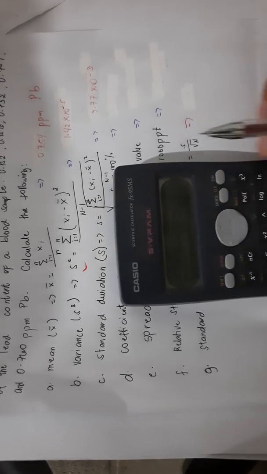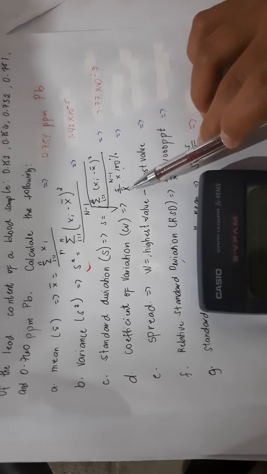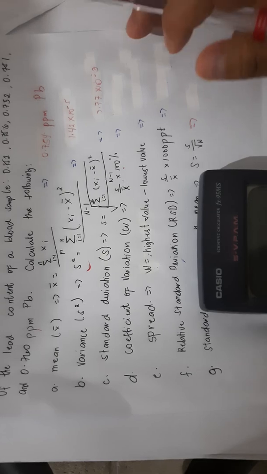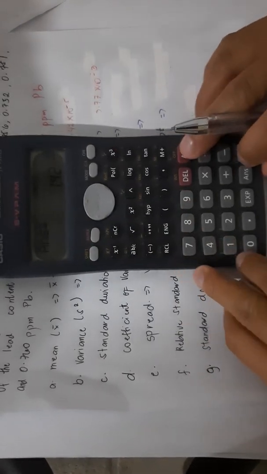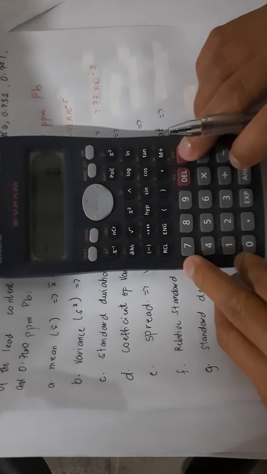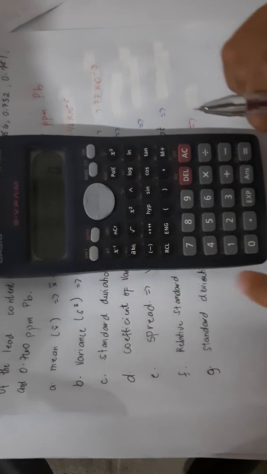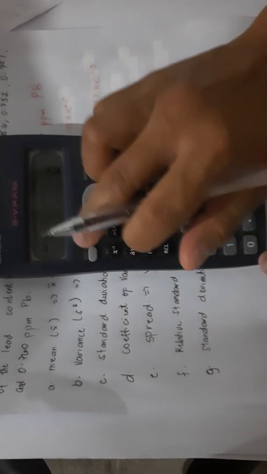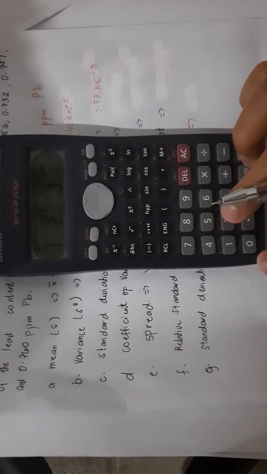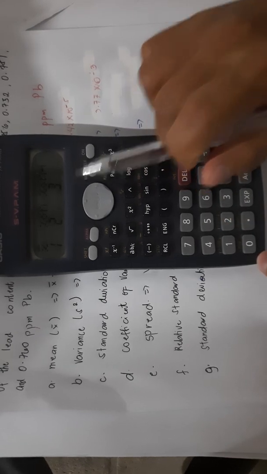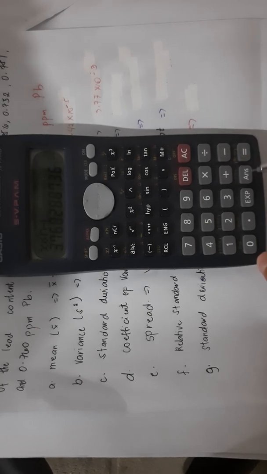So again, we will use our calculator, because our CV is standard deviation over our mean times 100. So let's use the calculator. Let's press AC. All right. And then let's go to standard deviation. So click shift and then S var, which is in number 2, and then number 3, because it's standard deviation. Okay, so that's the value.